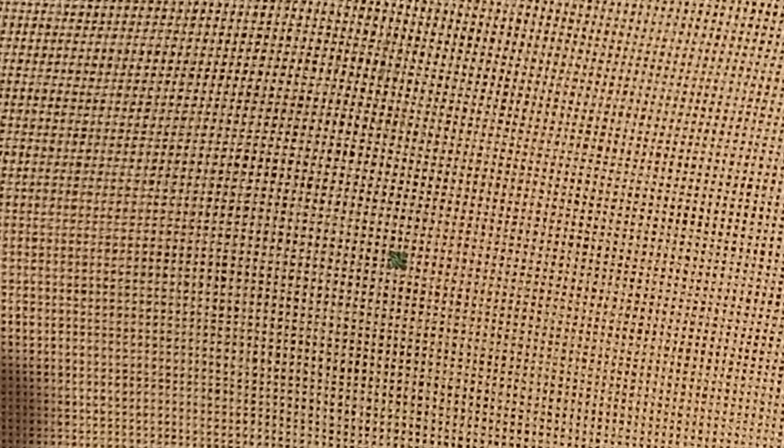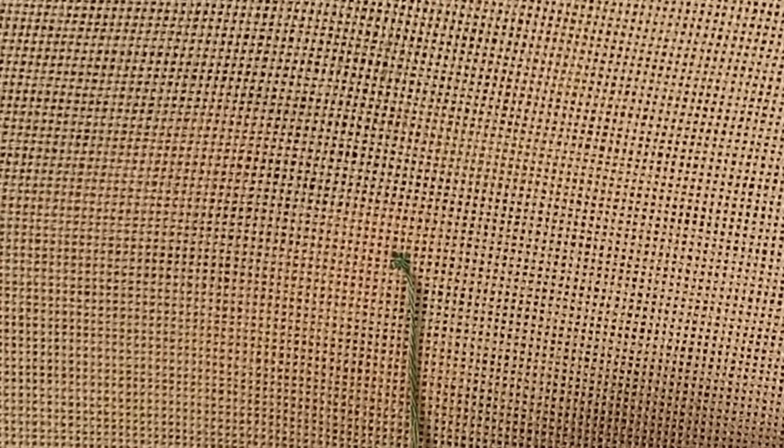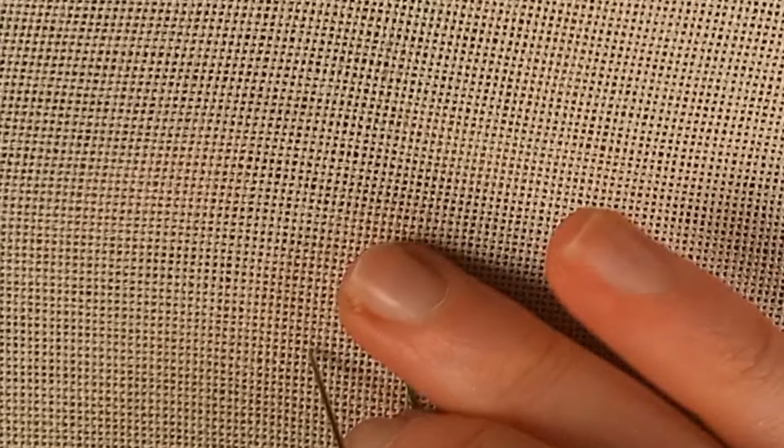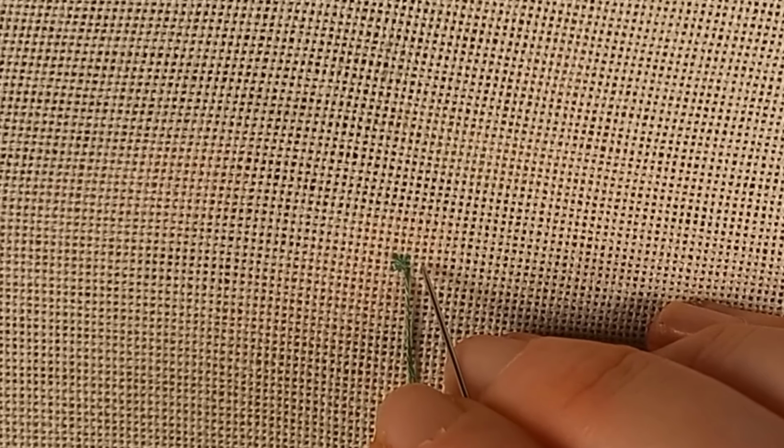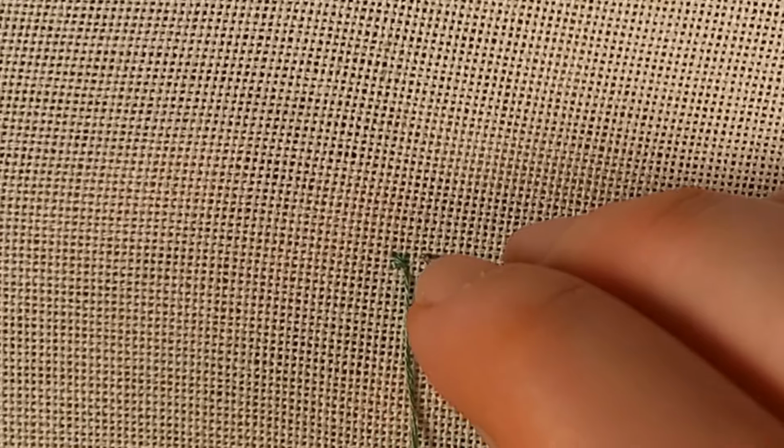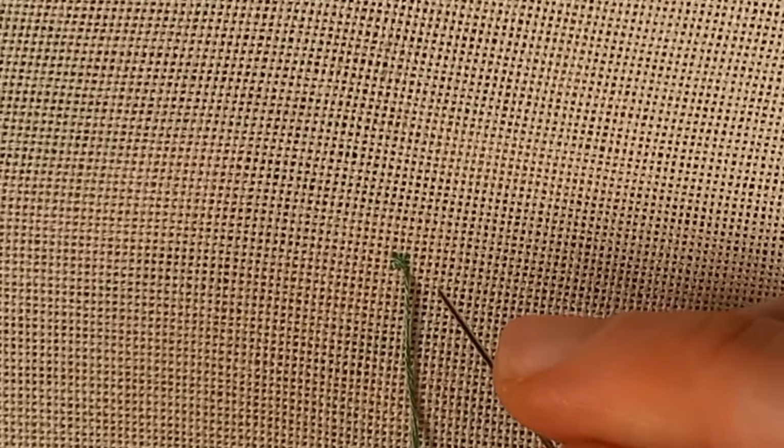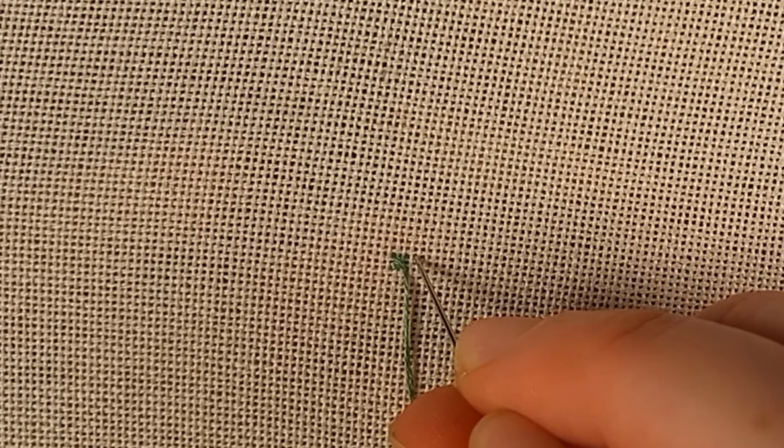When we are working over 2 on Evenweave or over 2 on linen, we always need to think that we're leaving a hole empty and that we're skipping over 2 threads rather than 1. So if I just show you here, I'm going to pop my needle up through here to make my first stitch. We're always moving diagonally in cross stitch to make our cross. And what we're doing is skipping over 1 and going into the second hole. Or the way I like to think about it sometimes is we're moving across, so we're skipping this hole and moving into this hole.